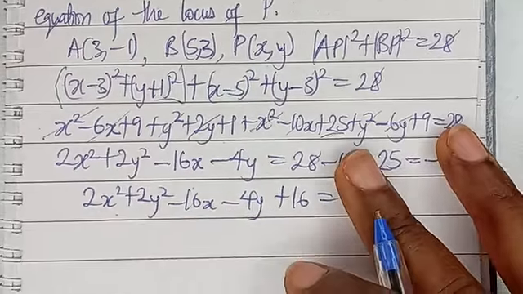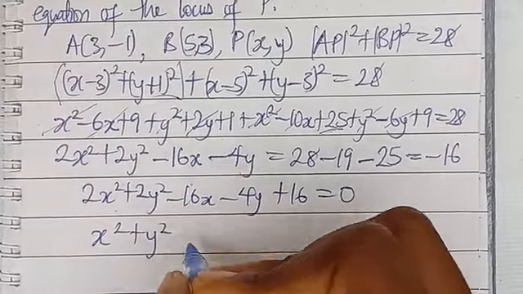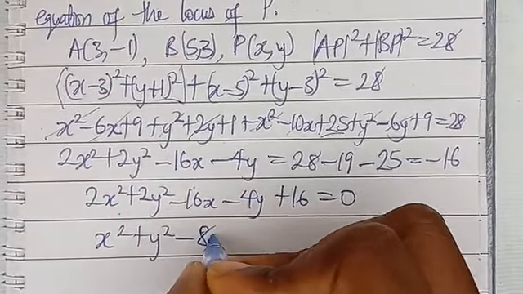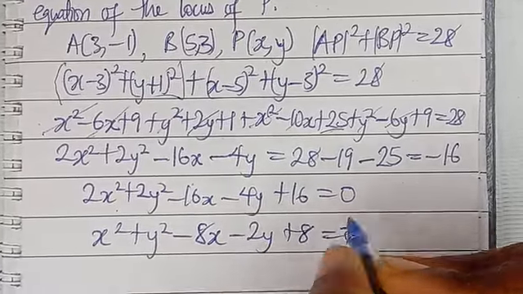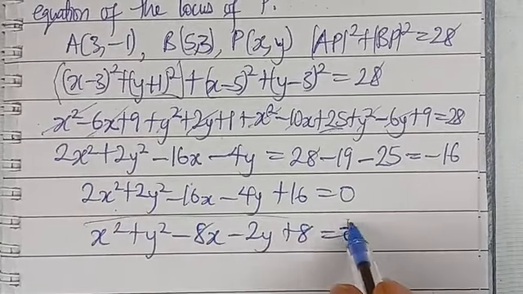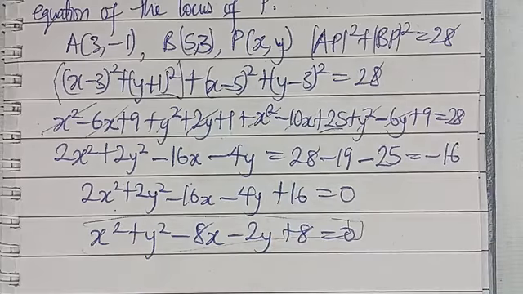Now 2 can divide all through. We have that the equation remaining is x squared plus y squared minus 8x minus 2y plus 8 is equal to 0. So this is the equation of the locus of P. And this is also the equation of a circle. So with this, we've learned how to get the equation of the locus of points. It's basically all about distances.